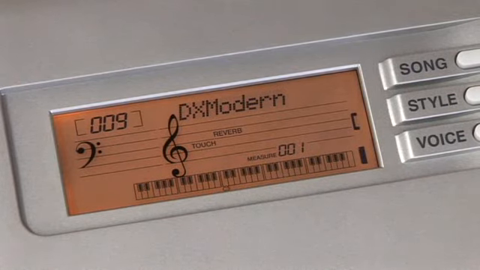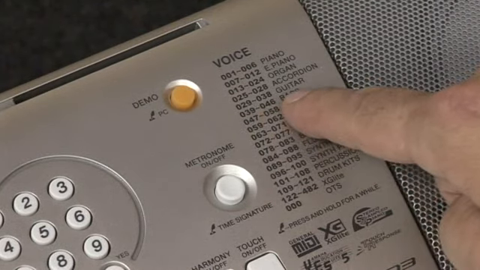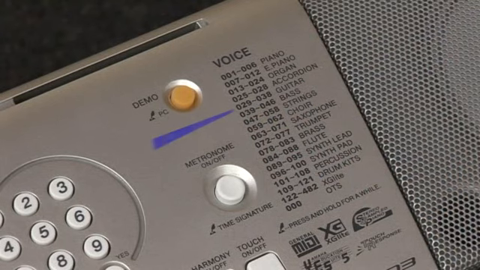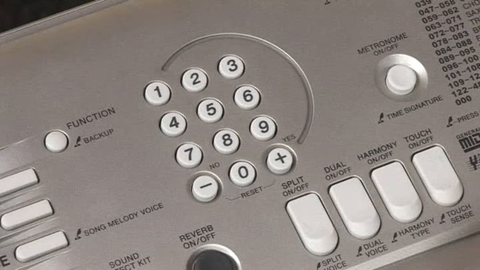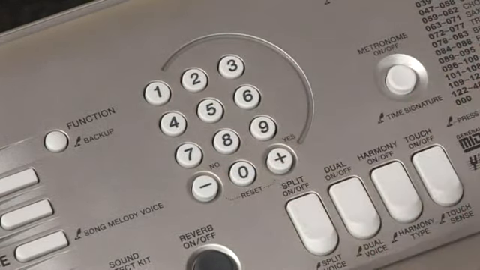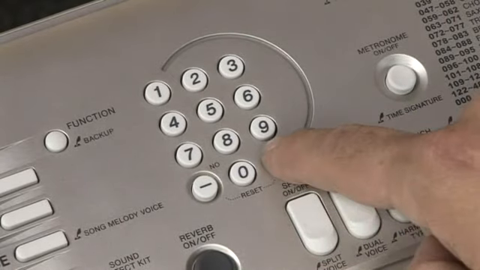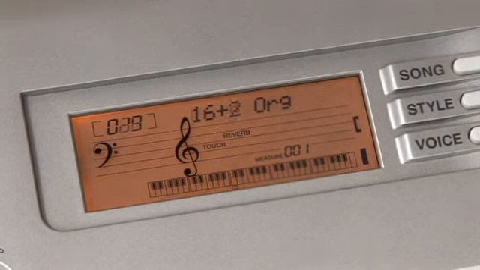Now for instance, maybe I want to call up a guitar voice. I can see that the guitar voices are located in banks 029 to 038. So I can either call up 029 using the keypad, or if I was at a lower voice, I can scroll up to 029. And now I'll call up my classical guitar.